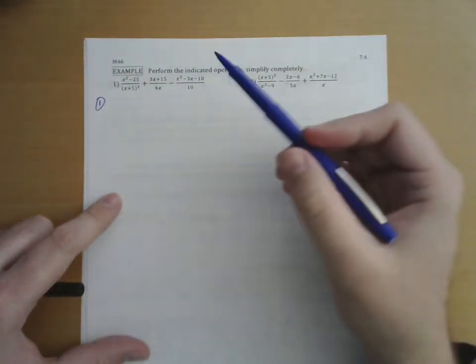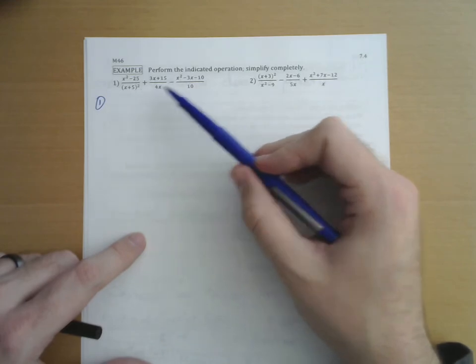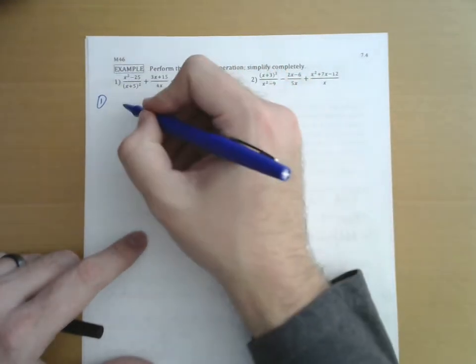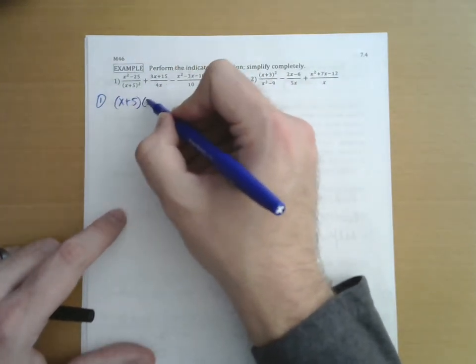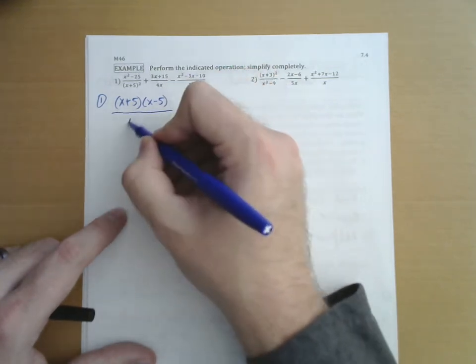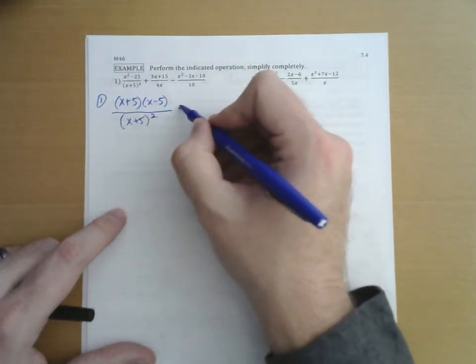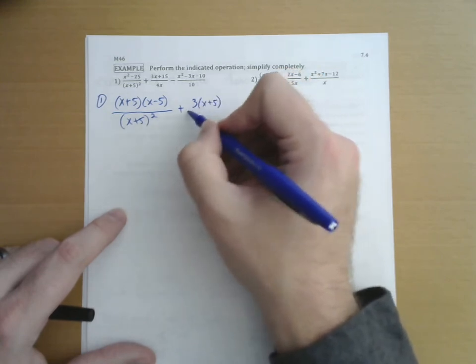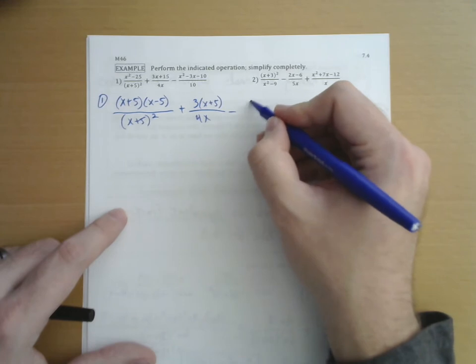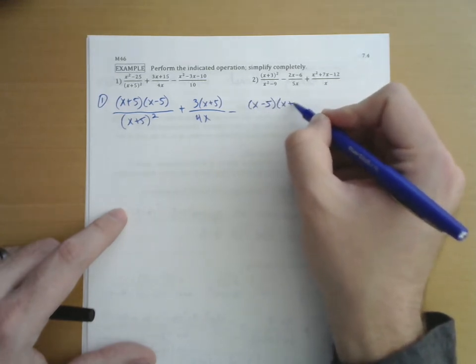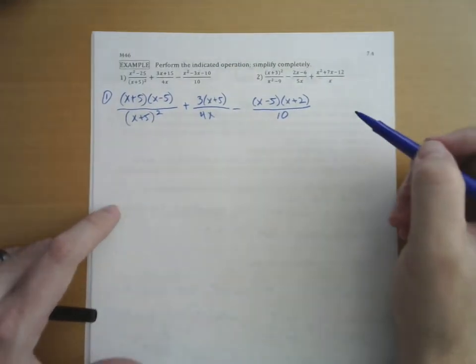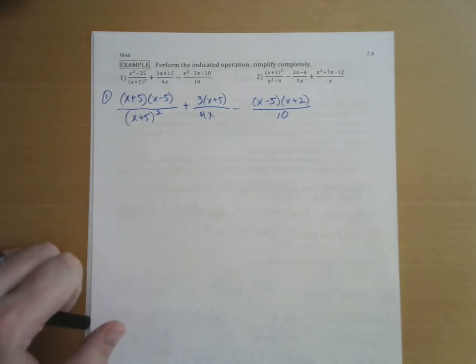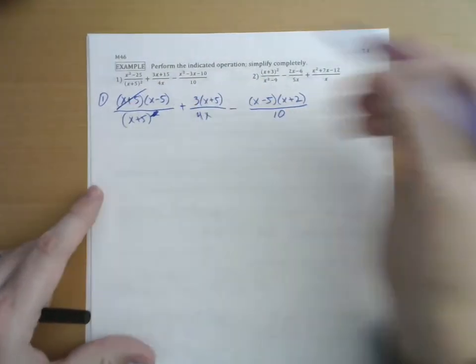So we're going to start with number 1 here, and the first thing we're going to do is we're actually going to factor. The denominators are already factored here, we're going to factor the numerators too, because it may help us in the long run. So x squared minus 25 is x plus 5 times x minus 5. And this is over x plus 5 quantity squared, plus 3 times x plus 5 over 4x, minus x minus 5 times x plus 2 all over 10. So the reason we're factoring the numerators is 1, it will help us when we have to simplify, and 2, notice we can cancel one of the x plus 5s over here.